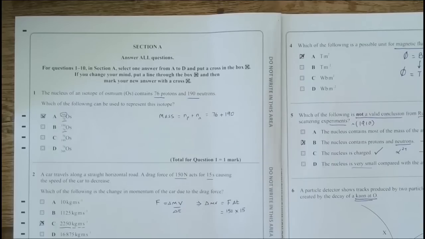The smaller number is the charge number, which for a nucleus is the total number of protons, and the bigger number is the mass number, which is the nucleon number, which is protons and neutrons added together. So that's the only thing you need to do: basically add the two numbers, work out the second one, and you will be able to get the answer straight away.